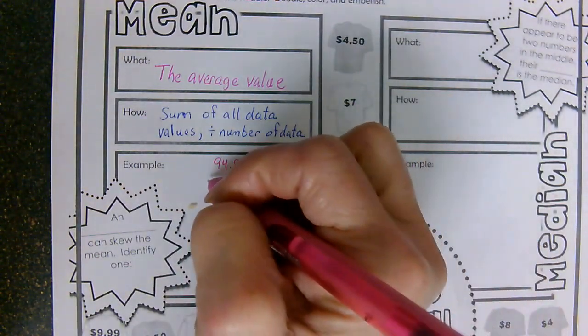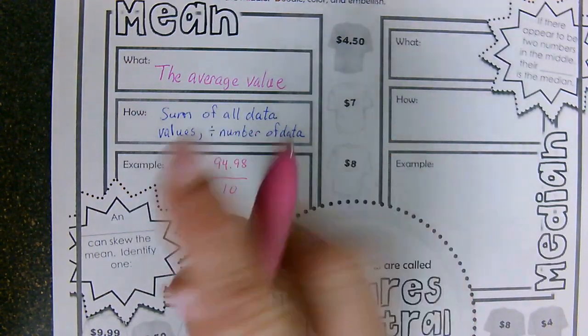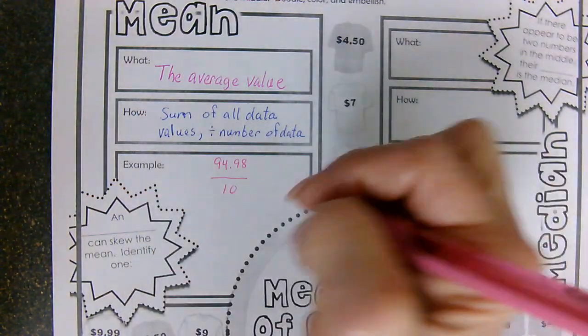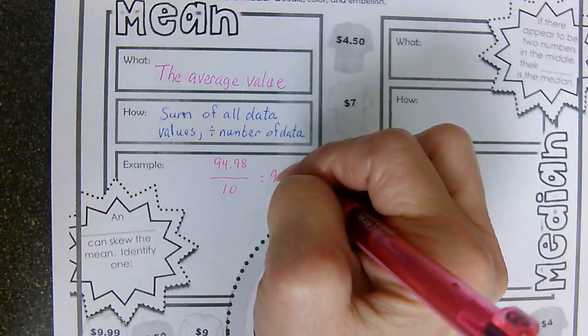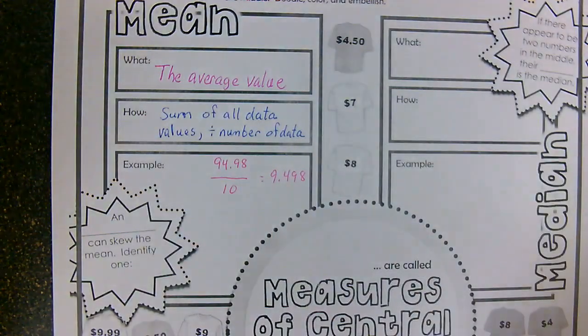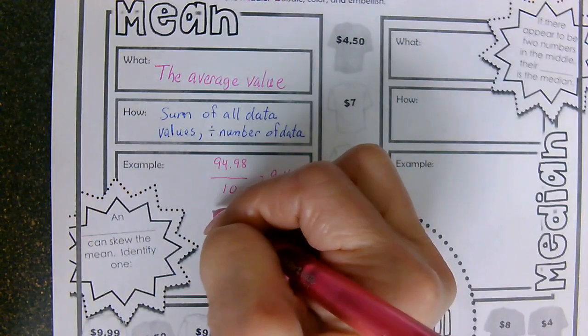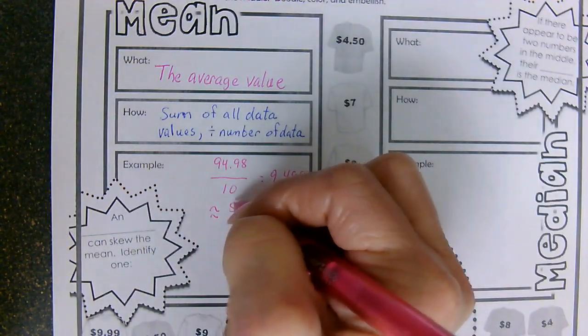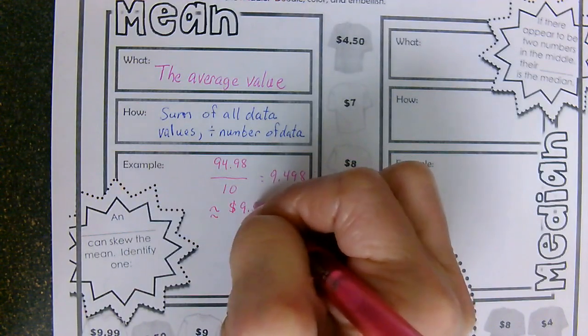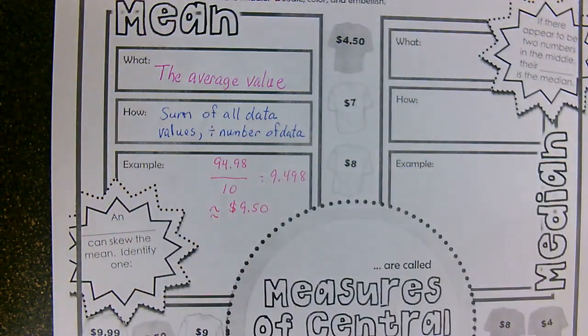Divide by 10, and you get 9.498, or if we're dealing with money, then this would be about $9.50. Okay?